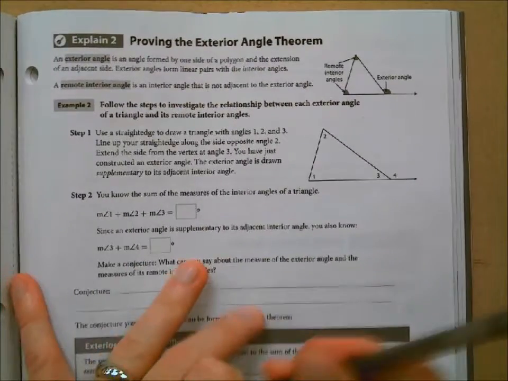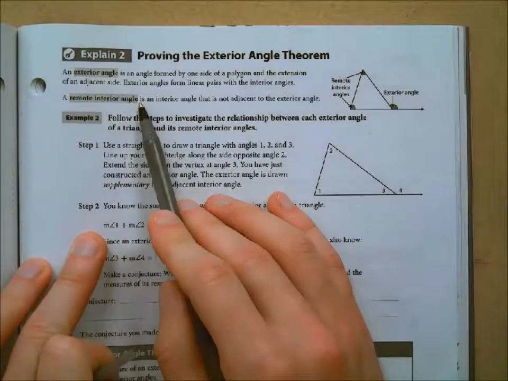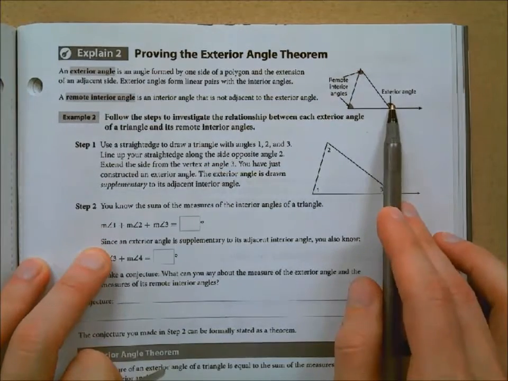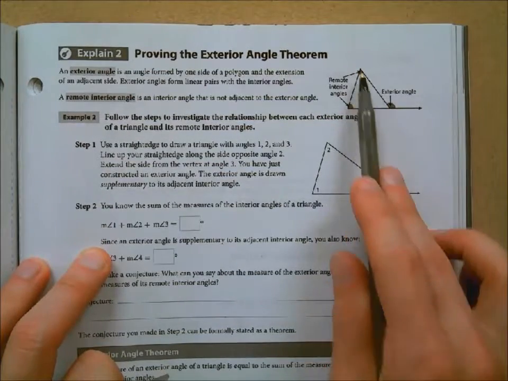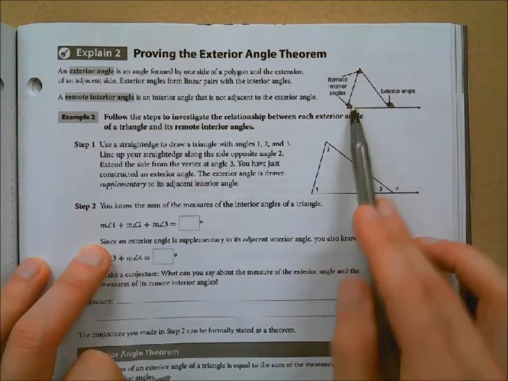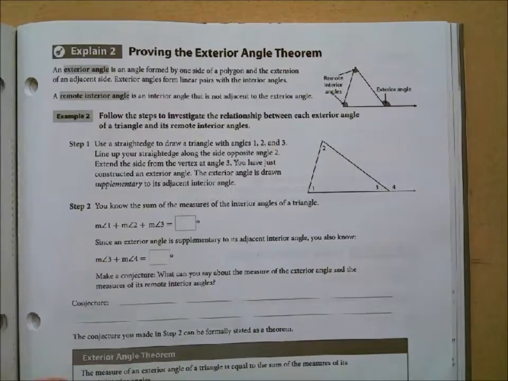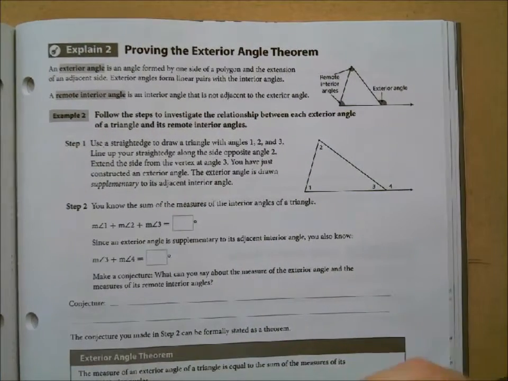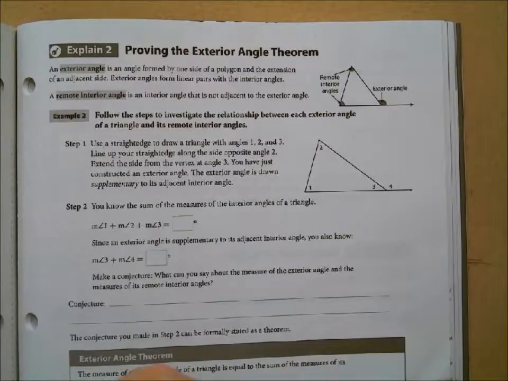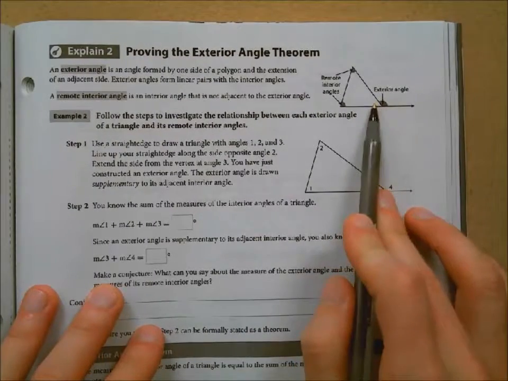All right, but we also talk about remote interior angles. So if we designate this as an exterior angle, the two remote interior angles are these two angles. Now, why do you think we maybe call these remote interior angles? What does it mean to be remote? What makes them remote? And why isn't this one a remote interior angle? It's an interior angle.